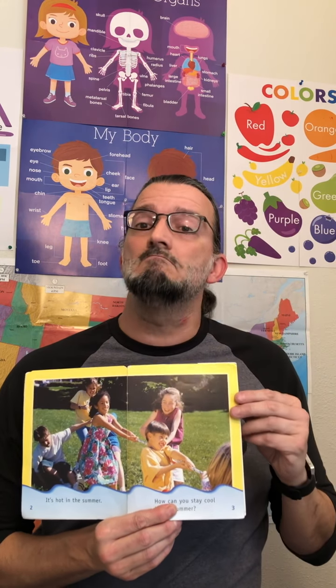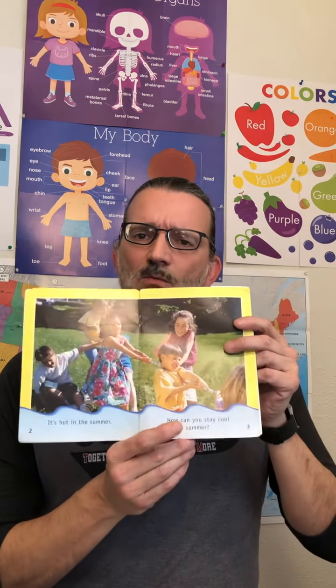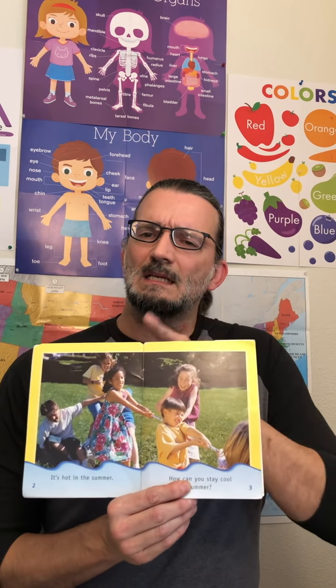What is another word or something in your house that starts with the same sound, the K? Let me think. Could be cake, can. How about cat? That's another one that starts with that sound. See if you can find different things in your house that start with the same sound as the word you pick out.